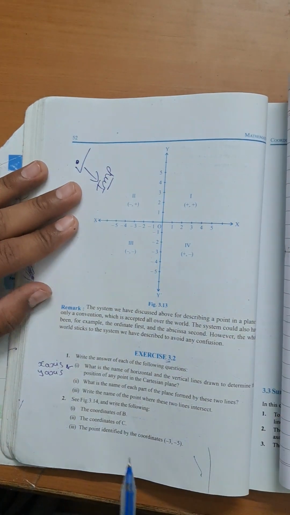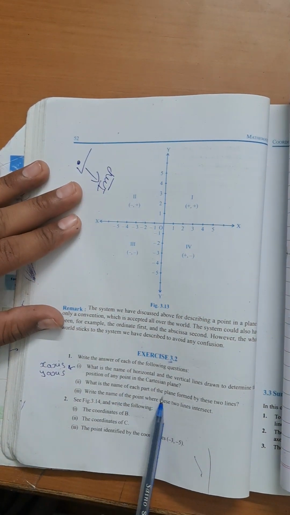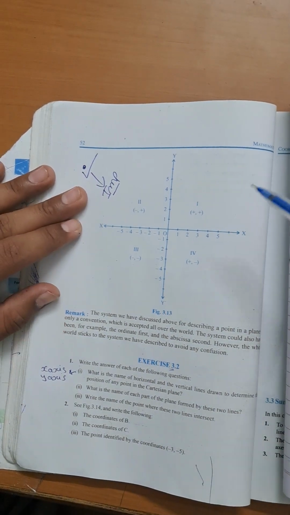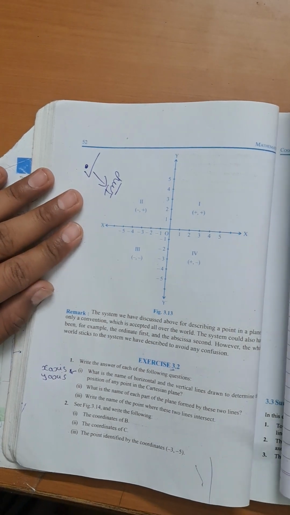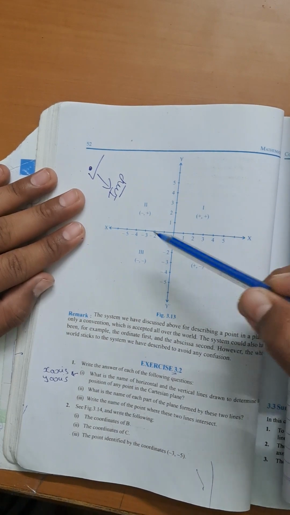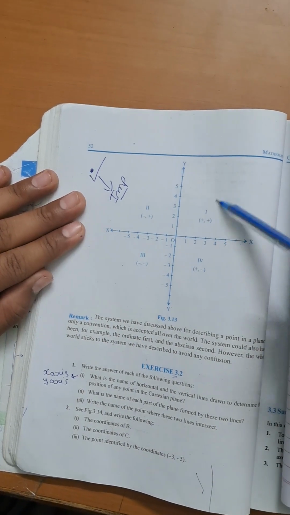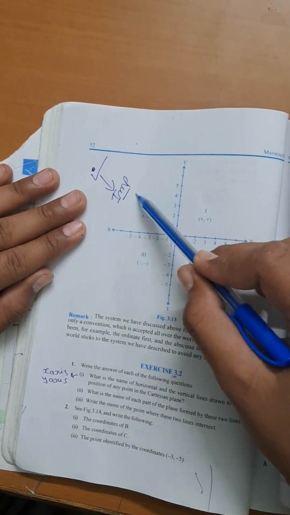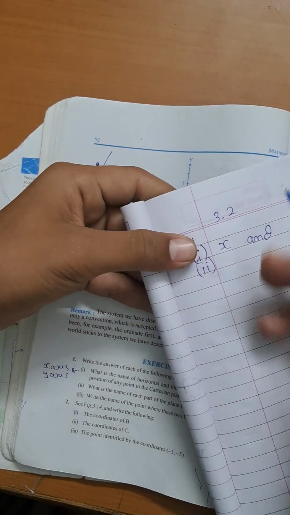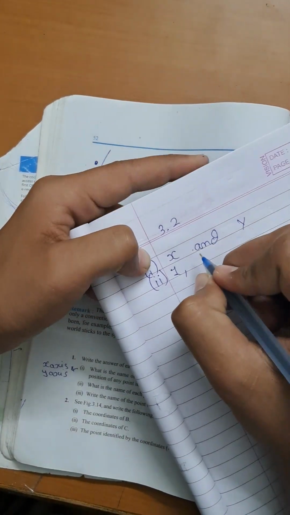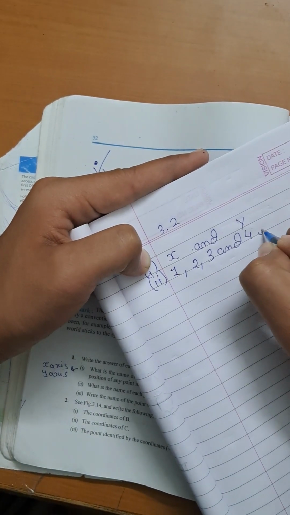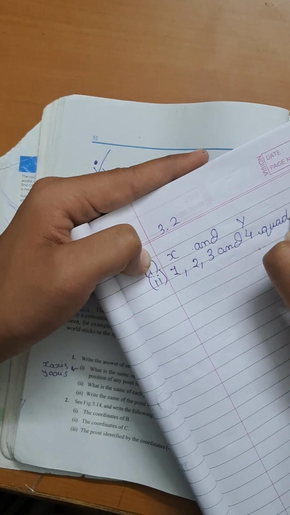Now let's move on to question number 2. What is question number 2 saying? What is the name of each of the parts of the plane formed by these two lines? That means, how many parts, I have told in the introduction, that when they pass together and intersect at a point, they form four parts: first quadrant, second quadrant, third quadrant, and fourth quadrant. So they form four parts. So we will write first, second, third, and fourth quadrants.